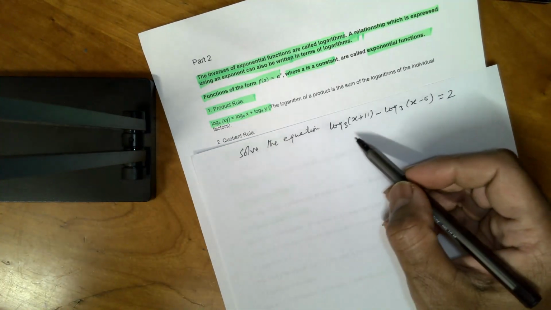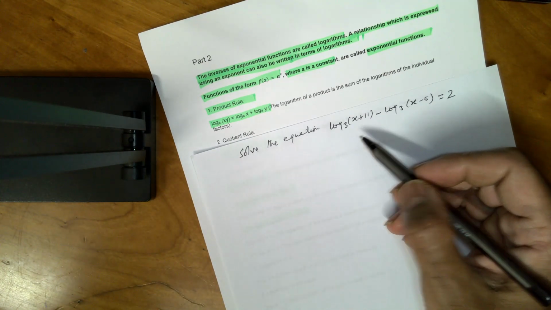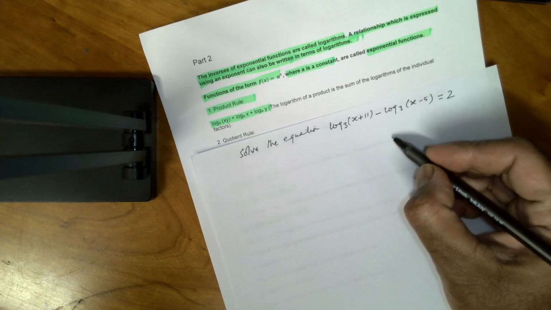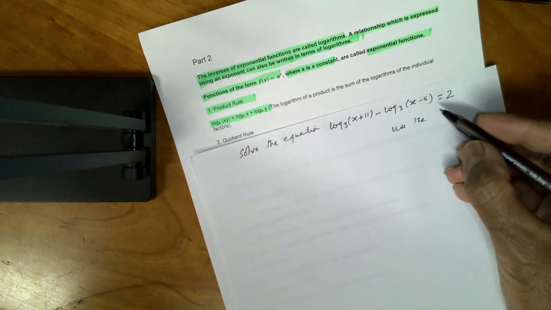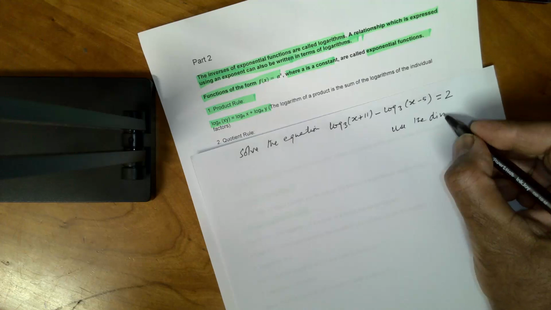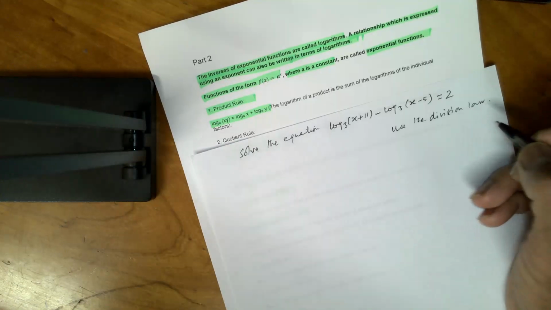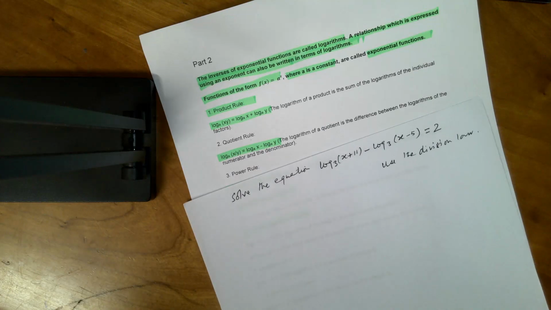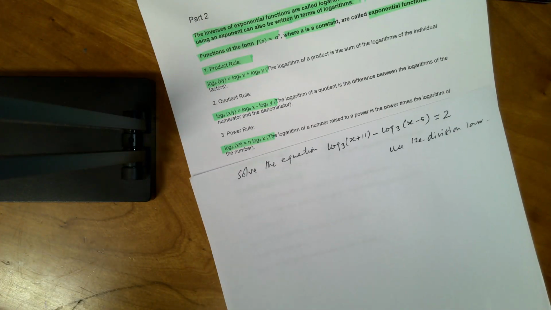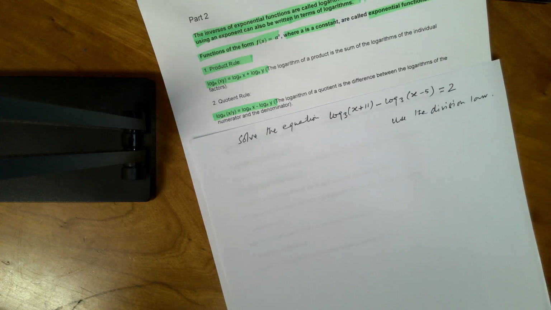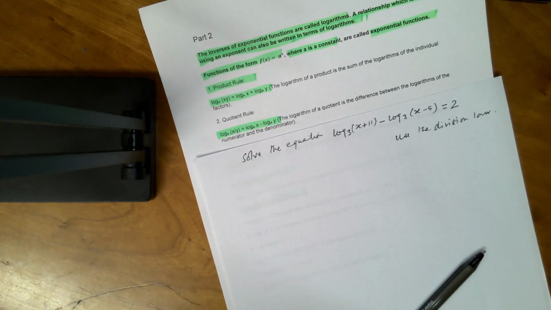With this equation, we will use the division law. So I write down here, we will use the division law. As I said, I have covered that in my previous video, but I will still go through it with you step by step, so you know what we're expecting here.